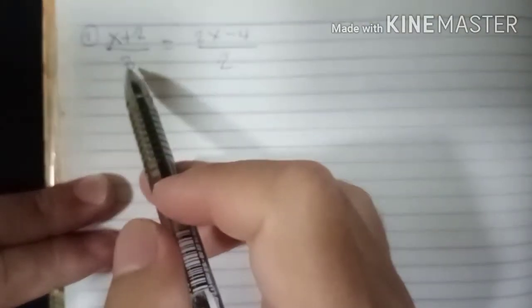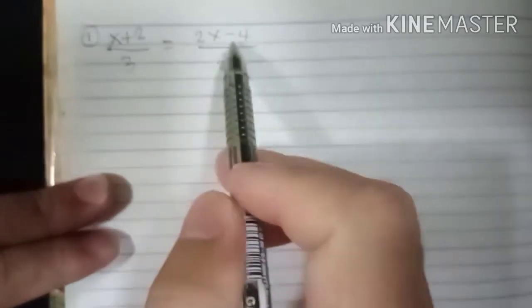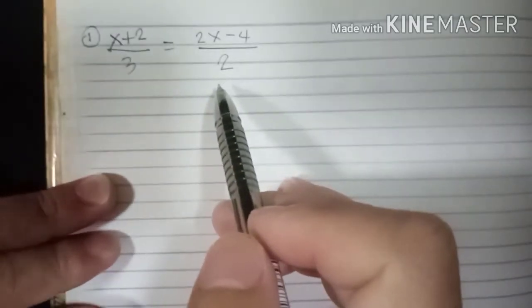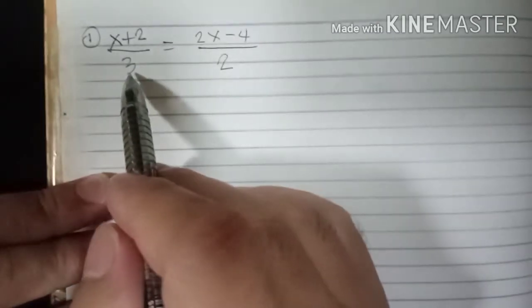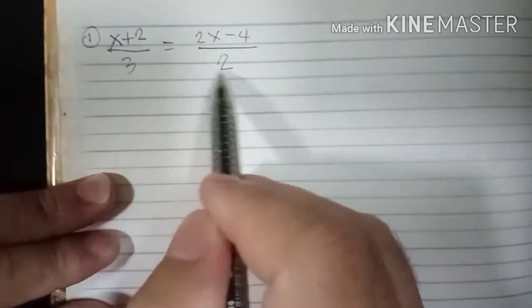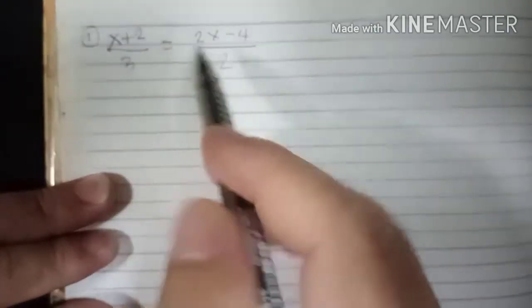To solve this, (x + 2)/3 = (2x - 4)/2. We will find the least common denominator of 3 and 2. What is the least common denominator of 3 and 2? It's 6. 3 times 2 is 6.